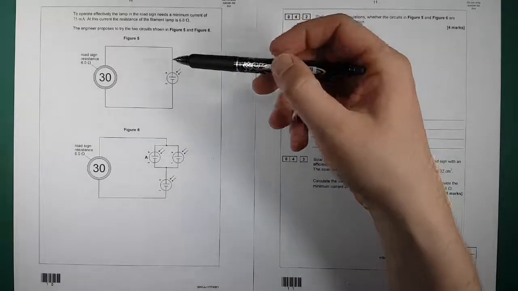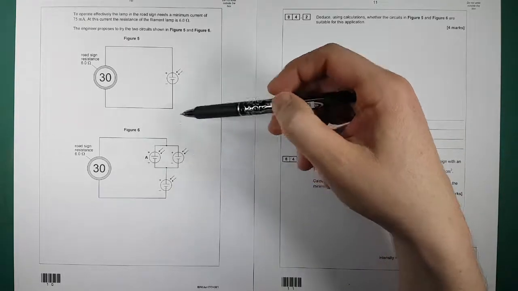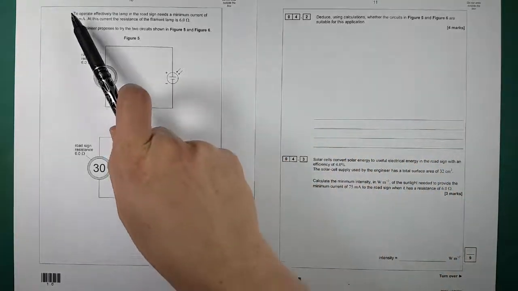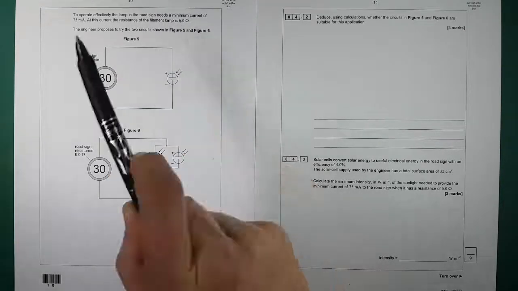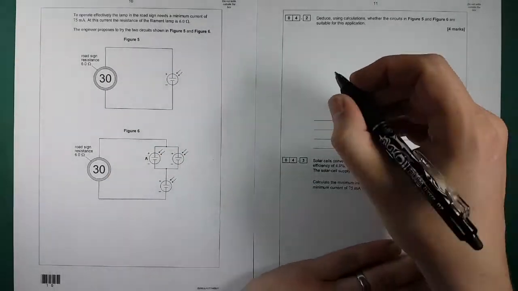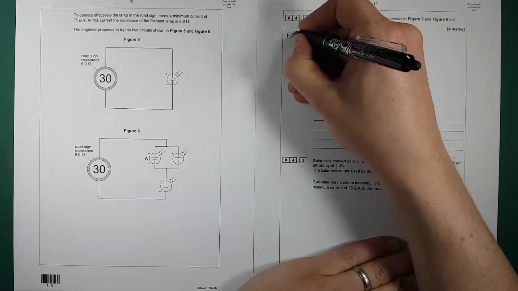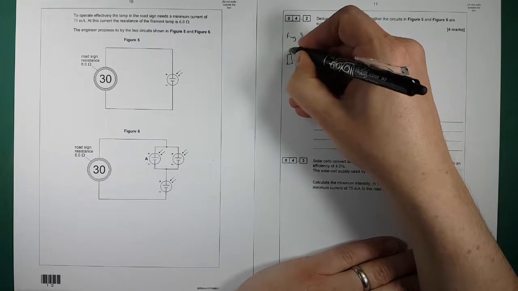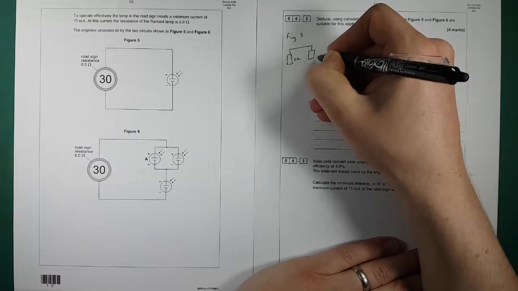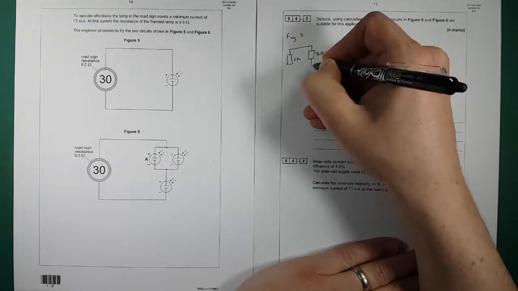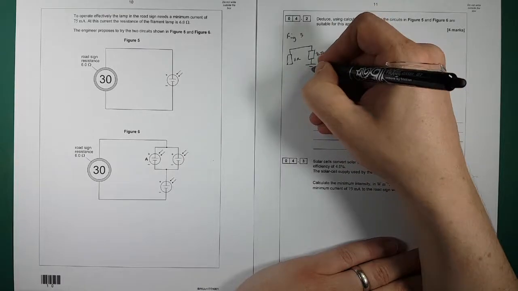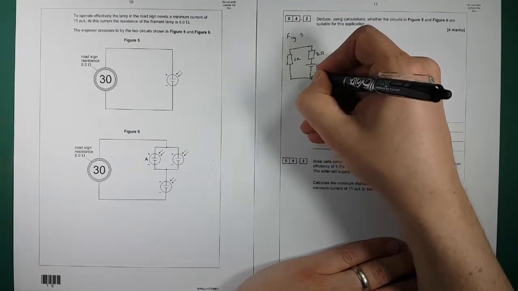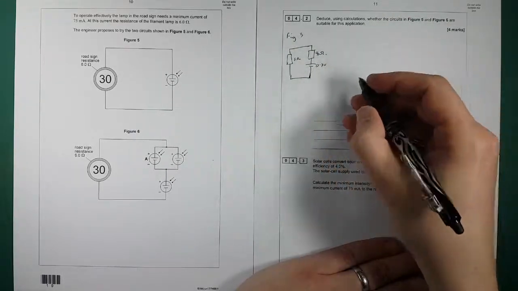Now we're going to have a look at these two arrangements of various solar cells in order to try and get this delivered to this. So if we do figure 5 first, then we can simplify this to a 6 ohm resistor with an 8 ohm internal resistance cell with a 0.7 volt EMF, like so.